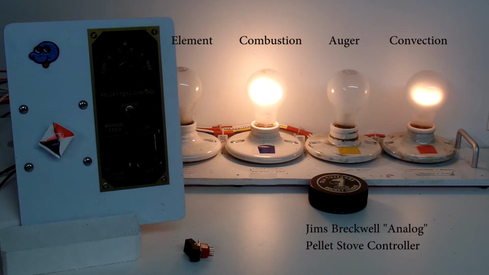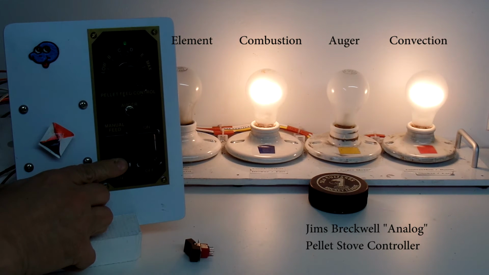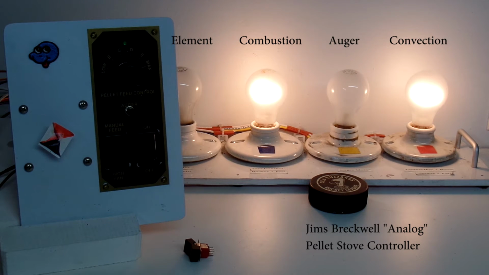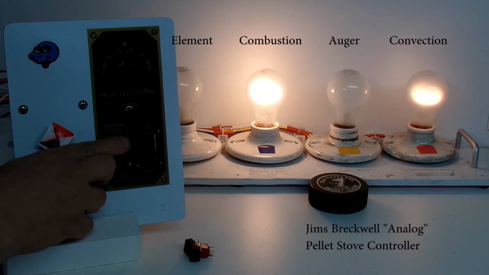Being in low right now, the other thing I can check is the high fan switch down here. If I press it, we'll see the intensity of the light bulb go bright, and that would indicate that the fan is running at maximum speed. So I can turn that off, on, off.